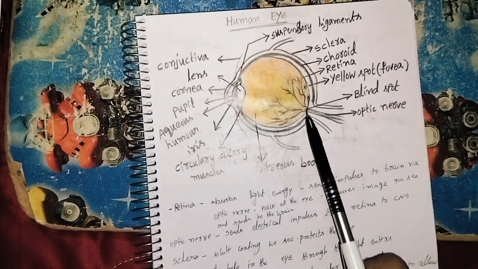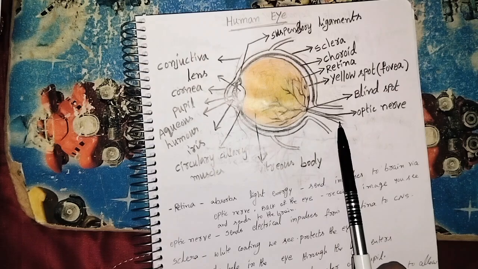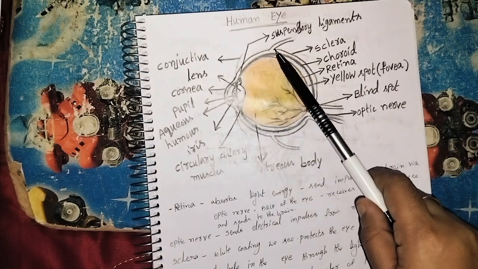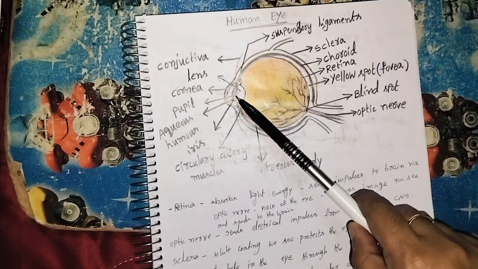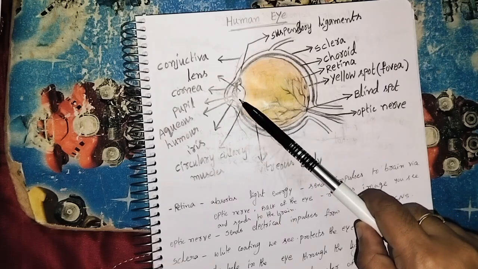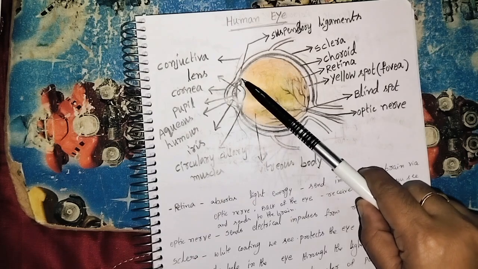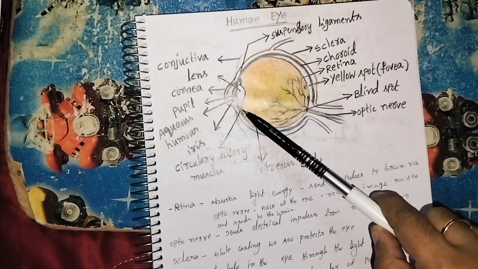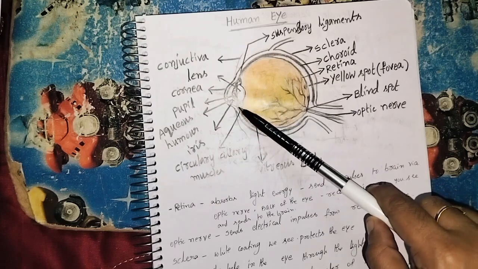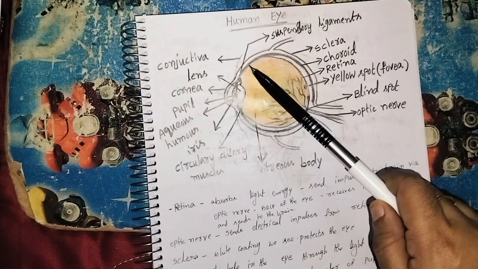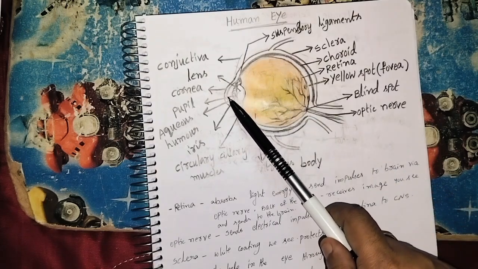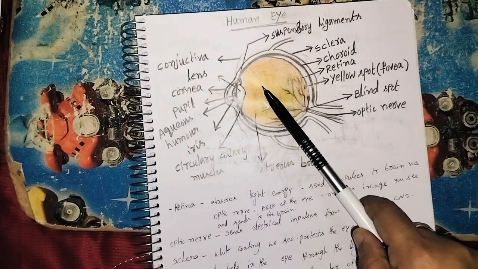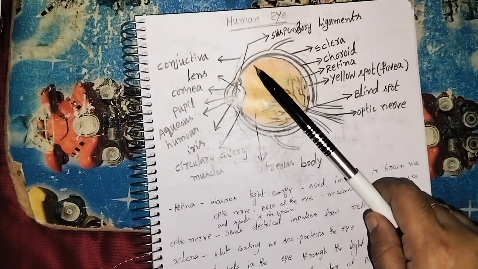So, this is the optic nerve. Next, in this is the lens. This is lens. Here, this is the ciliary muscles. Next one, there are two types of parts. In the front part, aqueous humor, and this is vitreous body.